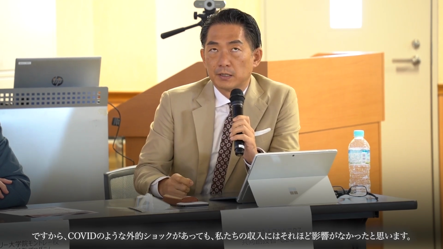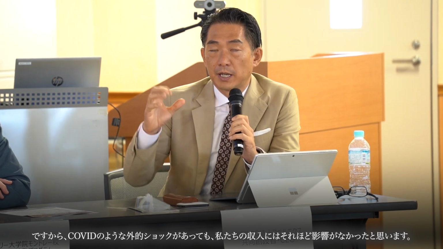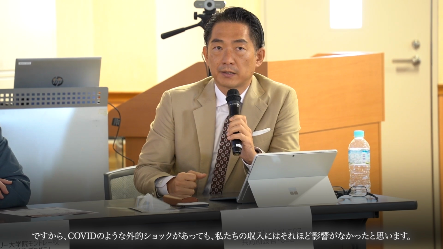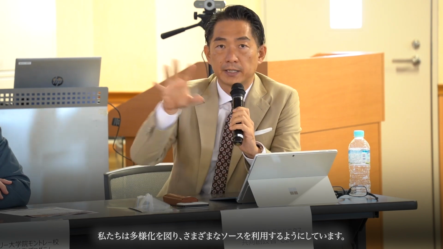So I think some of the external shocks like COVID didn't really affect our income so much. We have been quite lucky about that. So we try to get really diversified and tap into many, many different sources.